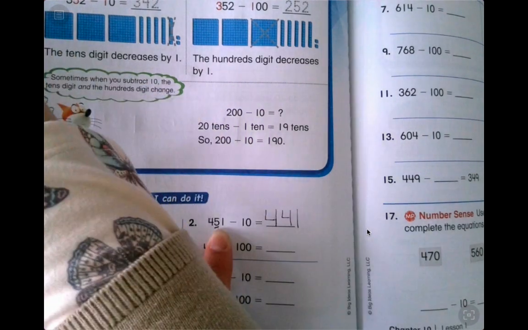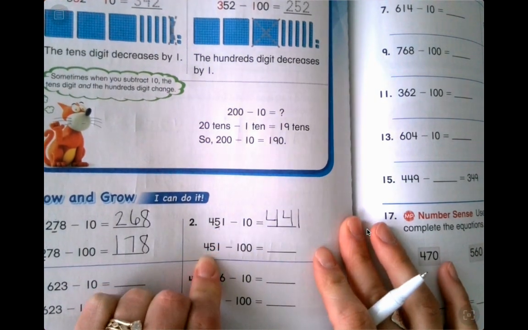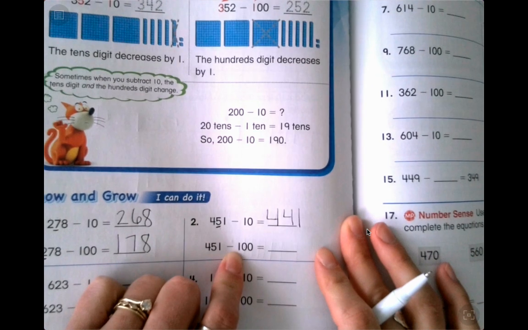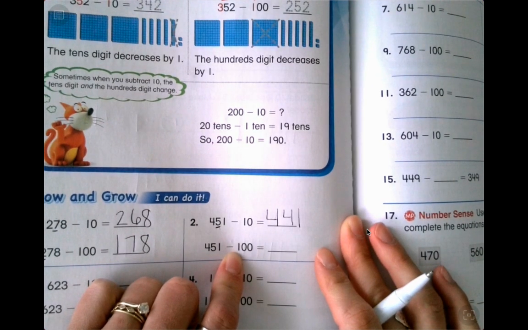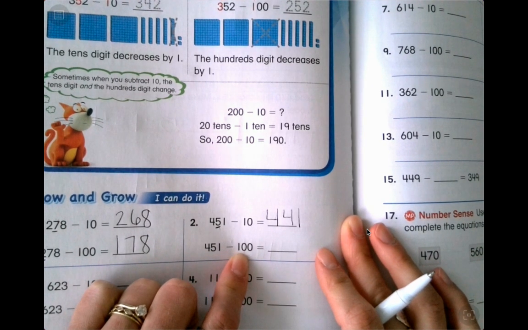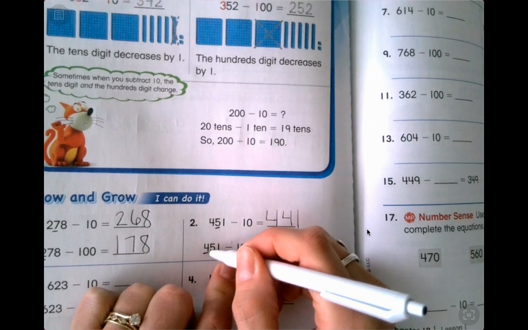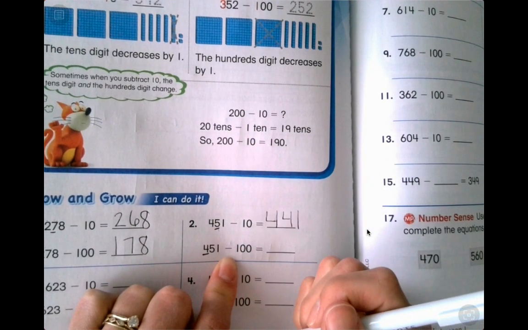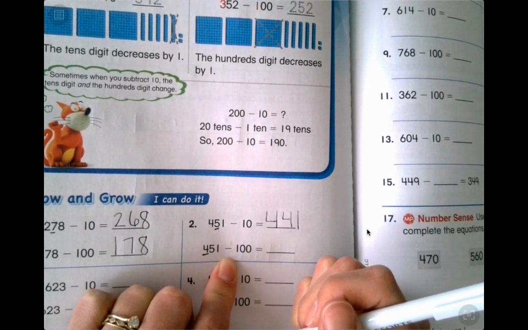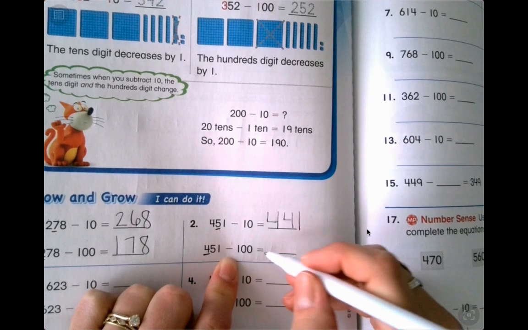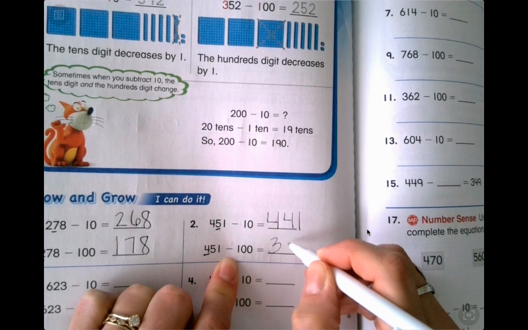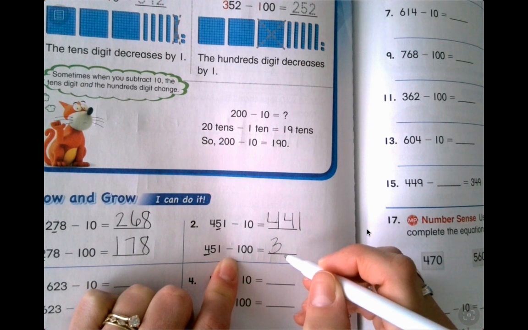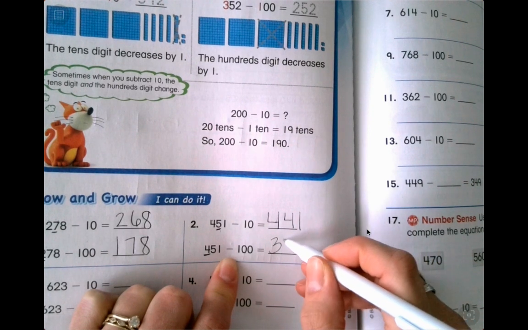All right, how about this one? It says 451, subtract 100. How about Layla? So take this 100, that hundreds place, and take 100 away from that. Good job. 351. Very good.